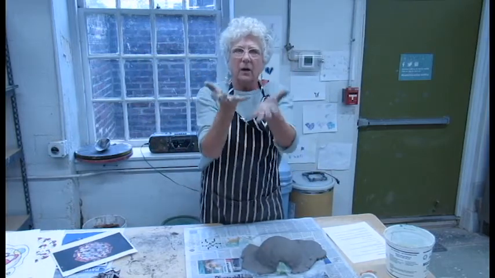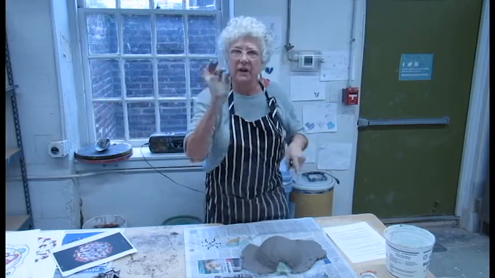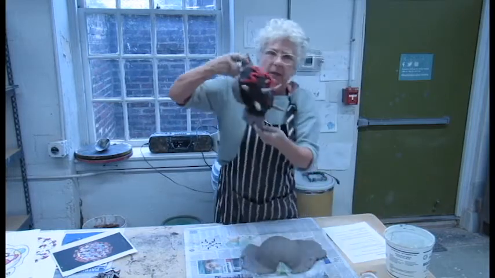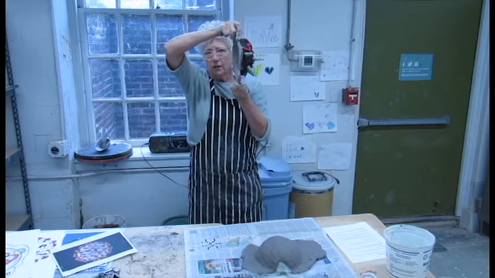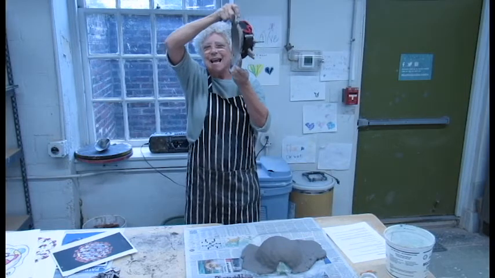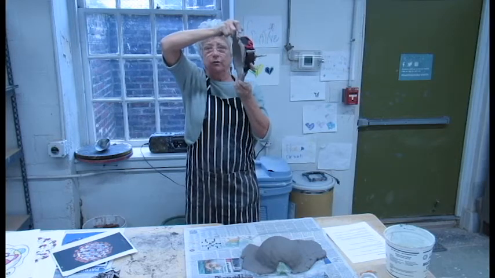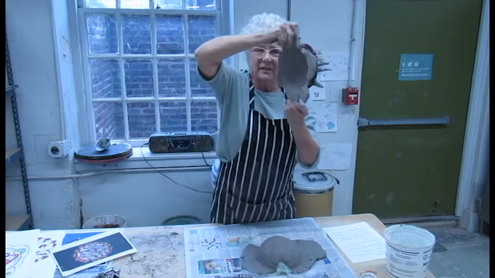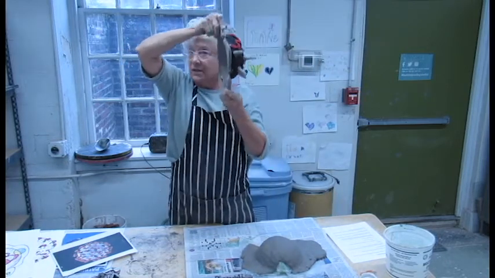Well, let's just say they exist in space. They're not flat. This is not flat. It's also not a sphere. It's half of a sphere. We've talked about spheres. A sphere is like a globe. So this is like half a ball. It's still a sculpture.